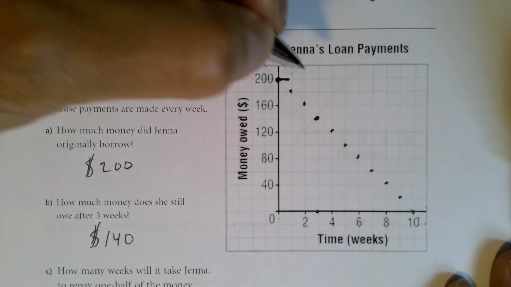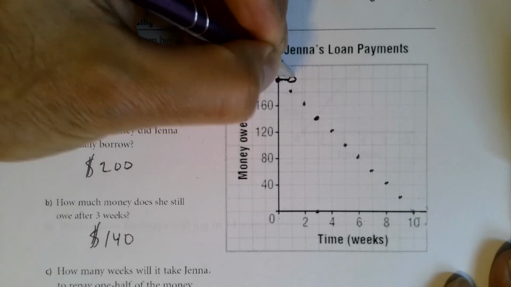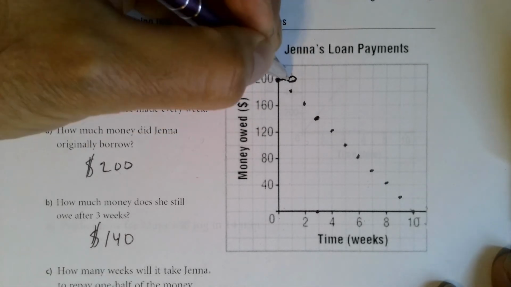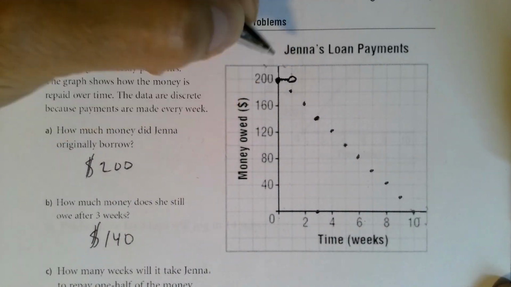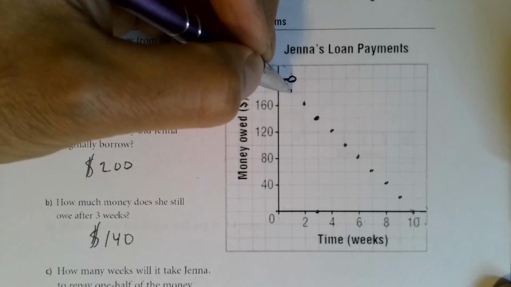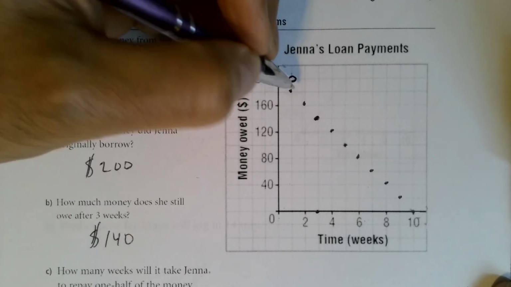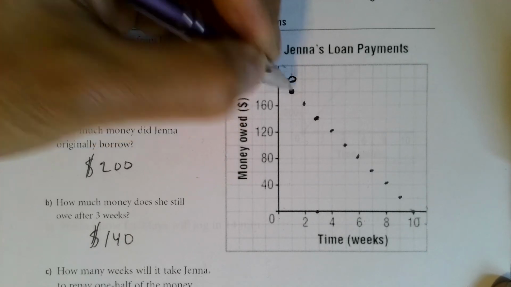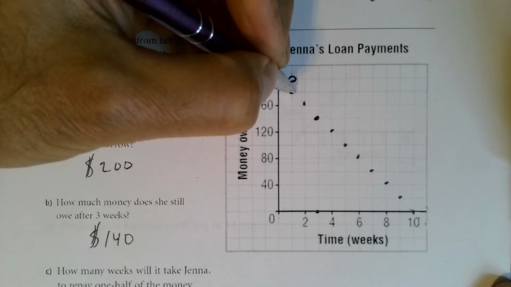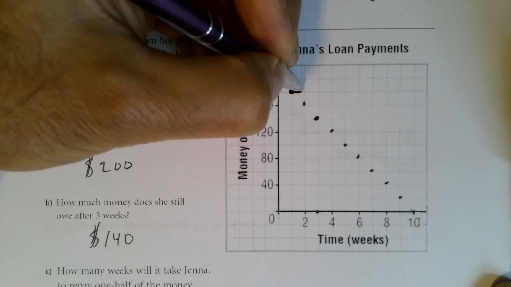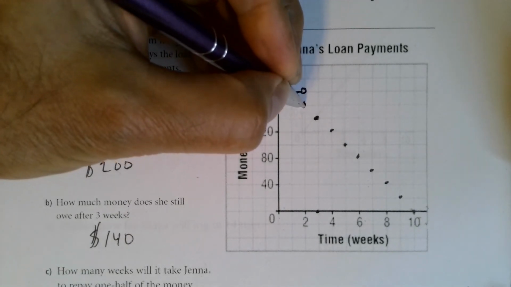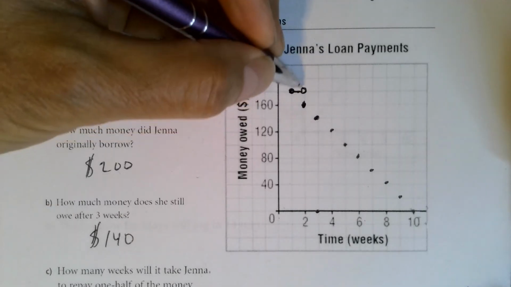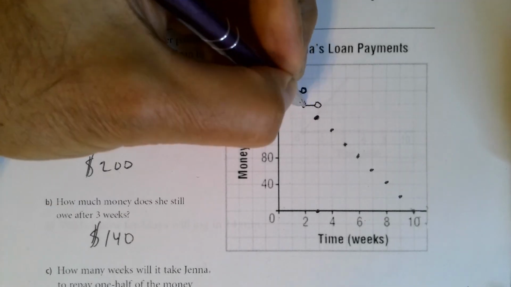The symbol we use for that is an empty circle. This basically says we're getting infinitely close to this point, but we're not including it. When I fill in a circle like this, this shows that we actually have a point there. So at 1 week, she's not going to owe $200 anymore. She's going to owe 180. And then all during the next week, so after a week and a half, she's still going to owe 180. That whole week, she's going to owe 180, right up until the end, where she's not going to owe 180. She's going to owe 160. So at 2 weeks exactly, it's going to drop down. And we can just follow this pattern down here.